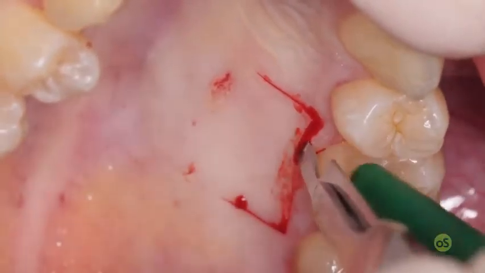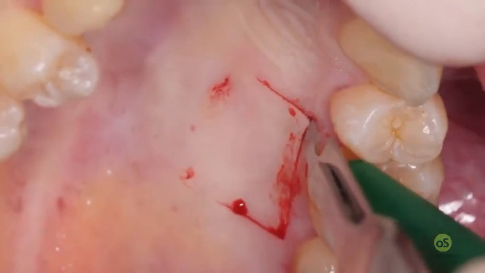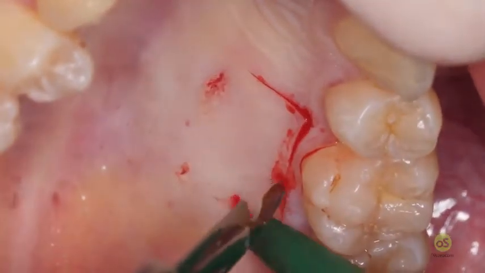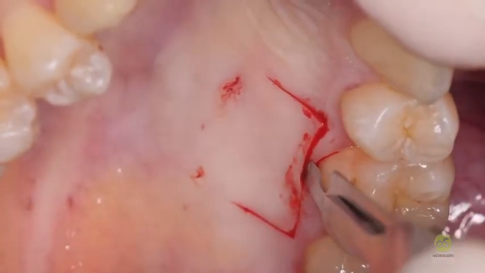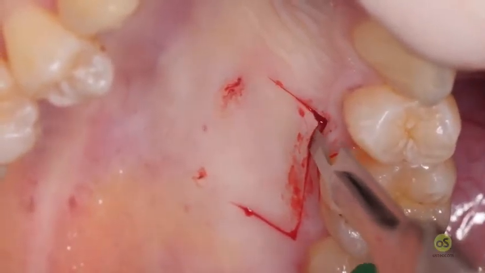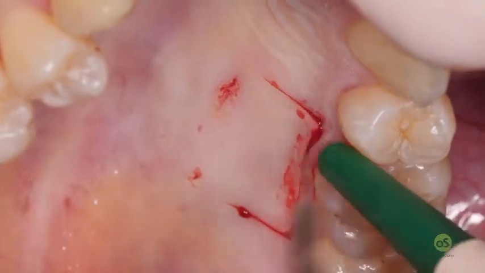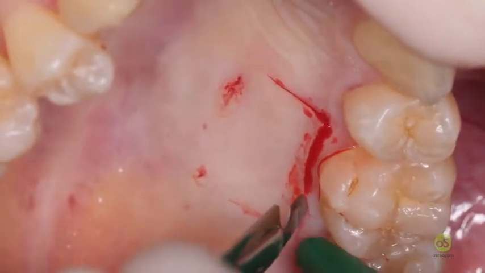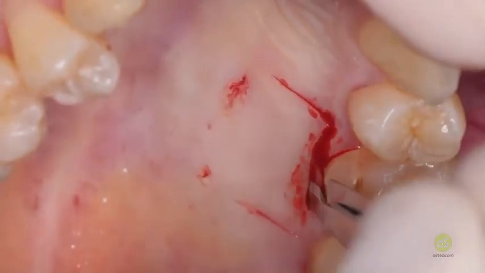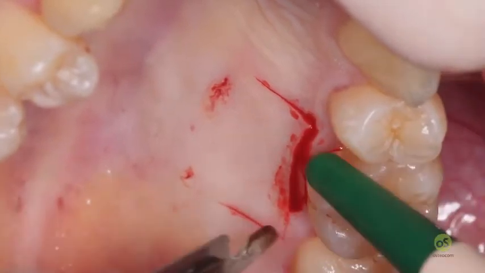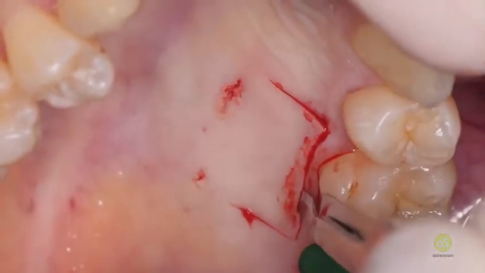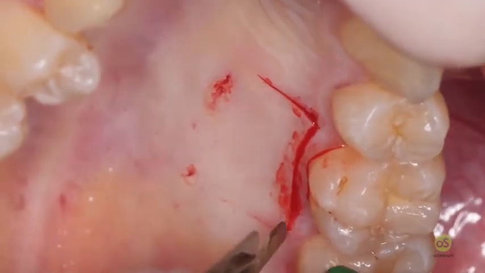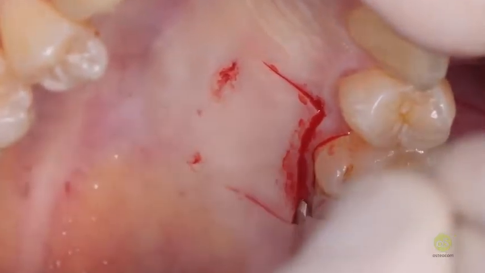Bevel, rotation, same thickness. Bevel, rotation, same thickness. Rotation means parallel to the soft tissue. Bevel, rotation, same thickness. Bevel, rotation, same thickness.